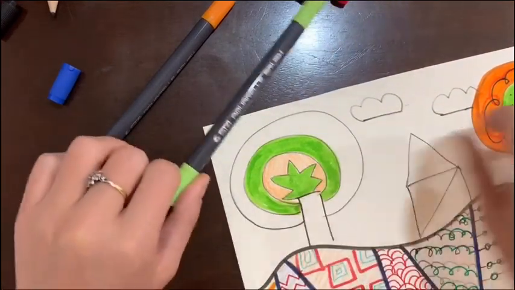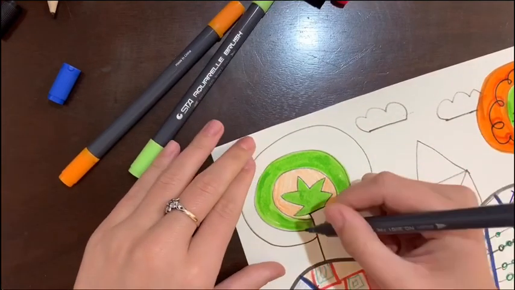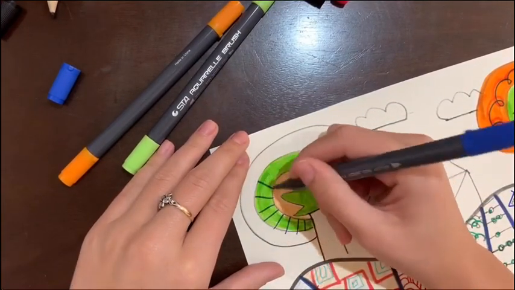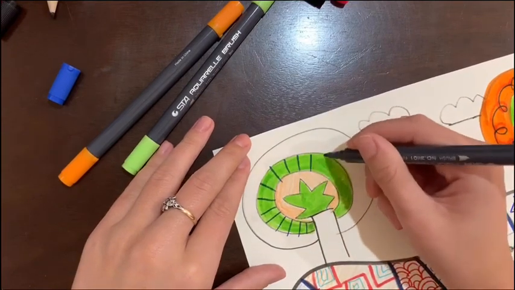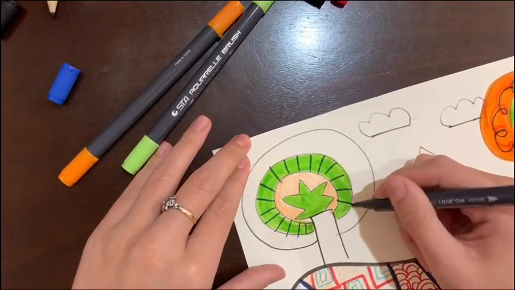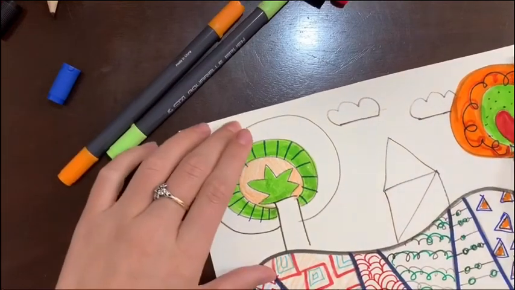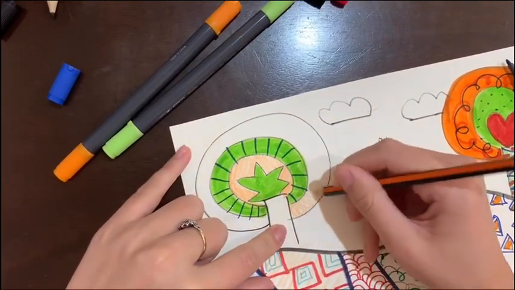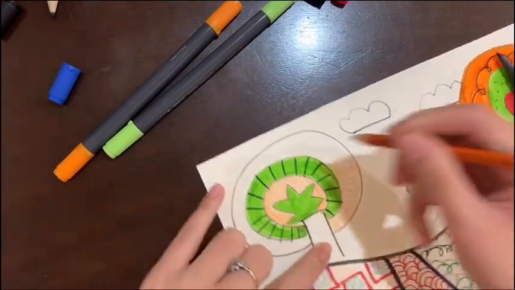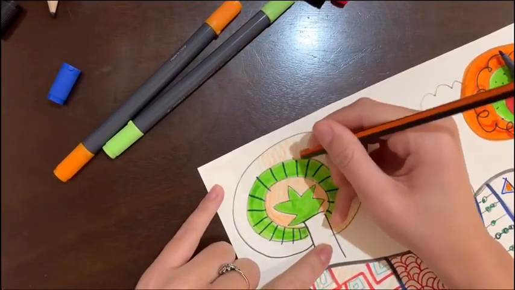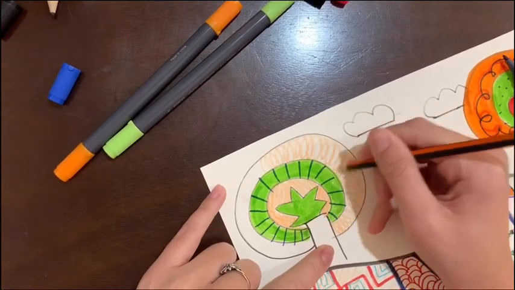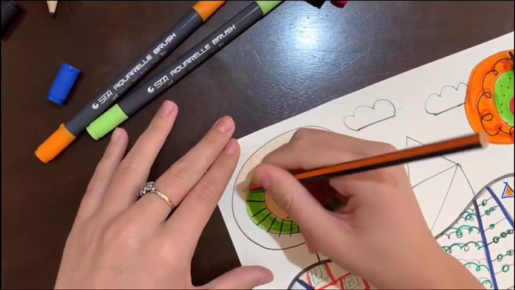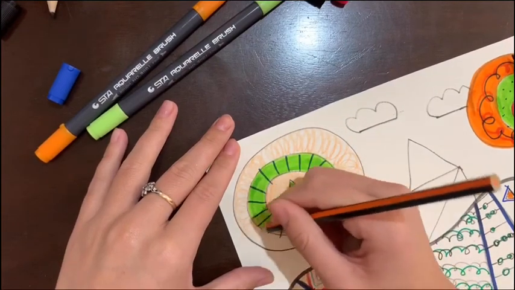But I'm gonna add some lines on this part to make it unique. And I'm gonna use orange again. But see what I'm doing? I'm not coloring it, I'm just making like curly line. You are just like coloring but in a circle. See?